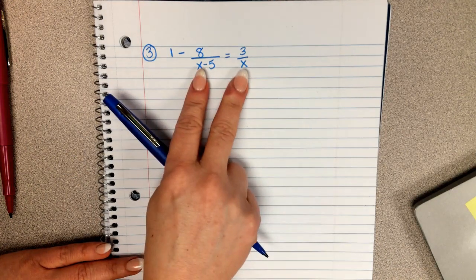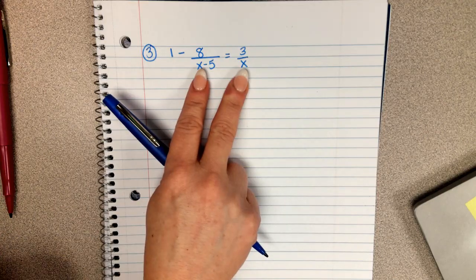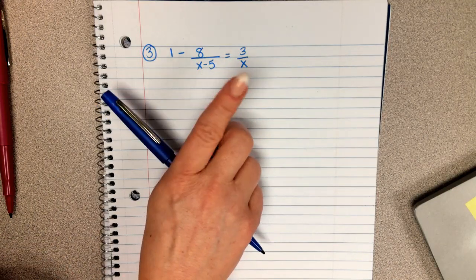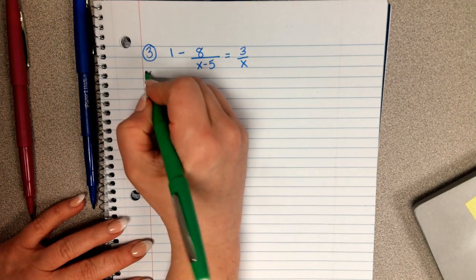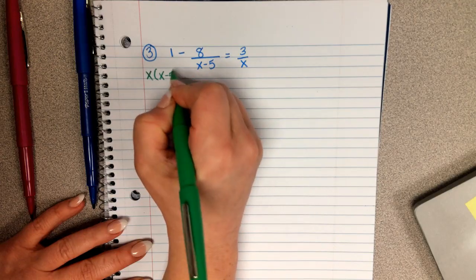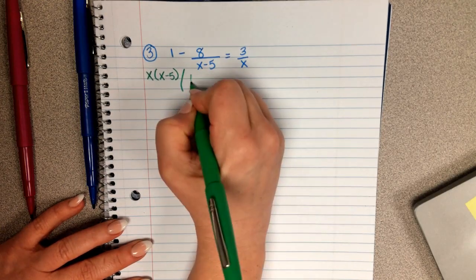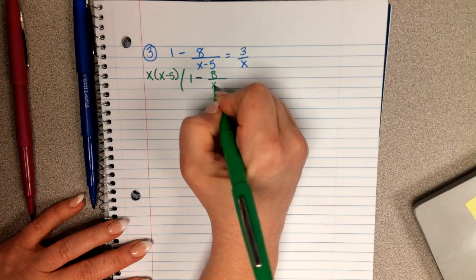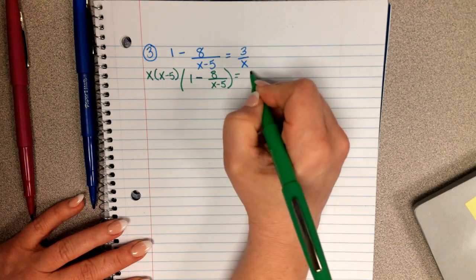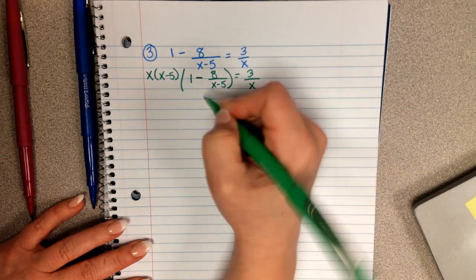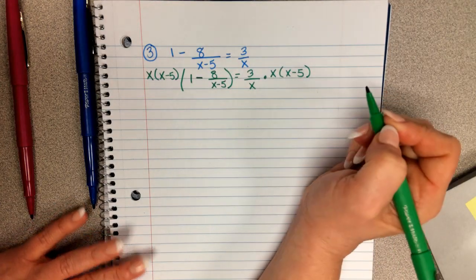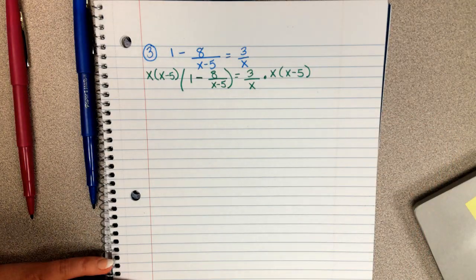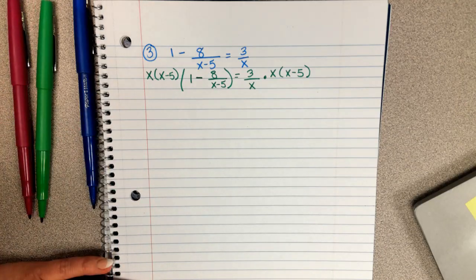So I want to get rid of the denominators, so I need to multiply both sides by both denominators. One denominator is x minus 5, the other denominator is x. So this side of the equation, I'm going to multiply by x times x minus 5. I'm going to multiply the entire left side of the equation by this. And then I'm going to multiply the entire second side of this equation by x times x minus 5. Okay? So both sides are multiplied by the same thing.